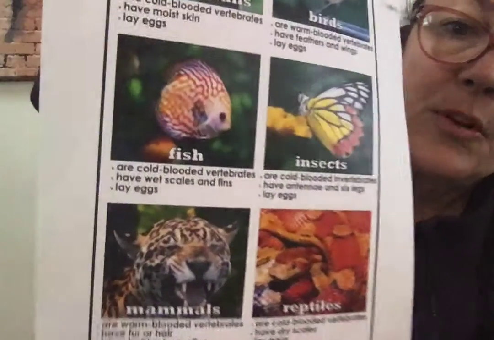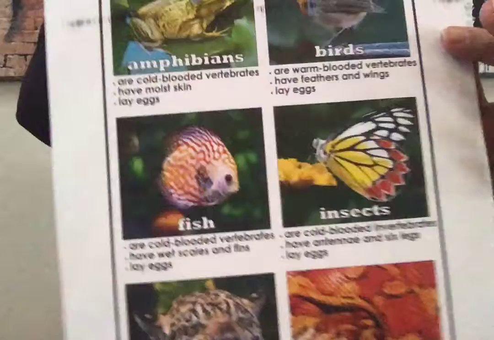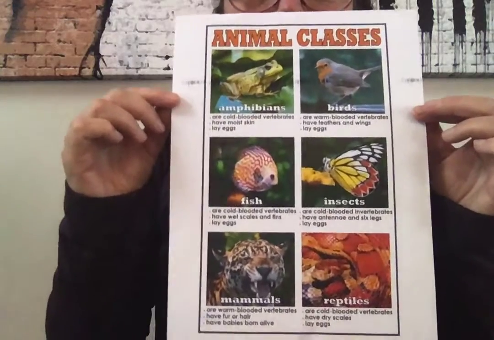And then we have mammals, okay? Mammals are warm-blooded vertebrates. They have fur or hair, and they have babies that are born alive. Okay? So this is what's called the animal kingdom. All of the animals are divided into these groups. Some have similarities, some have differences, but the thing that makes them all the same is that they're all alive.